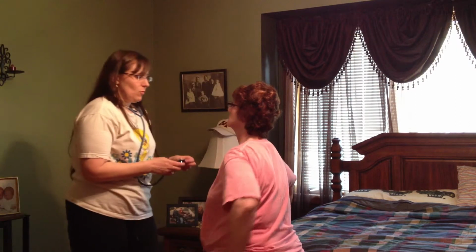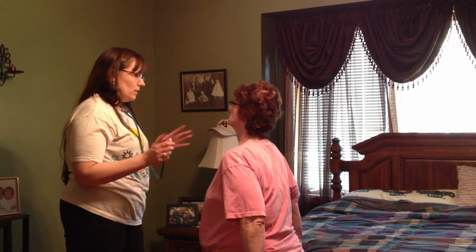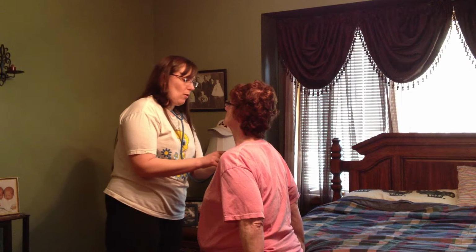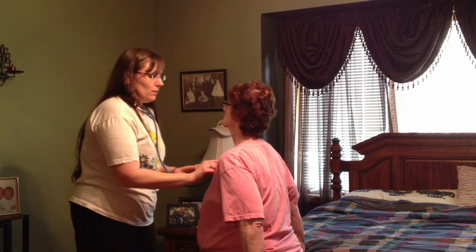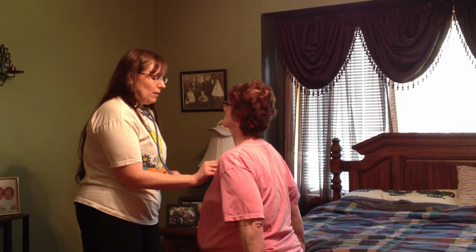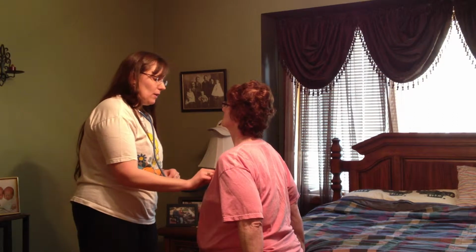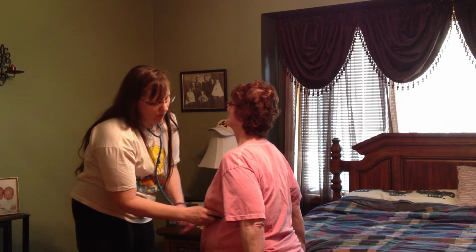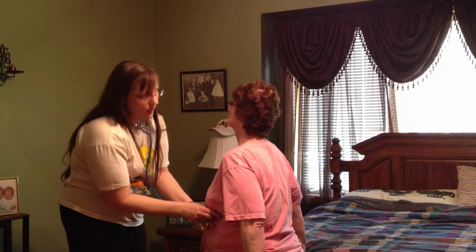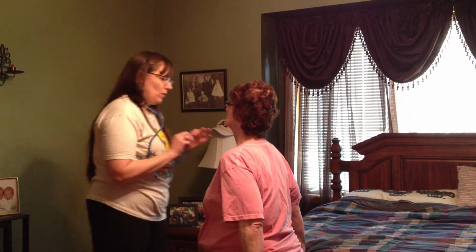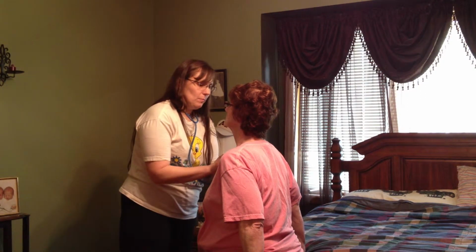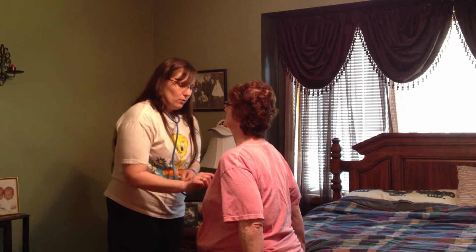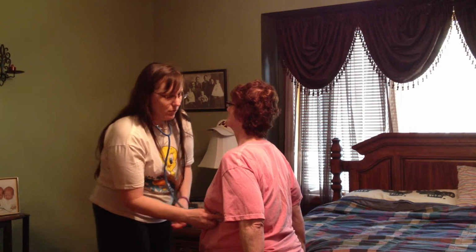Okay, and then I'm going to listen for the 5 heart sounds. Second intercostal space on the right-hand side is the aortic, and second intercostal space on the left is the pulmonic. Third on the left side would be Erb's point. Fourth would be tricuspid. Fifth would be mitral valve underneath the breast, and that would be at the apex of the heart. And then I'd listen with the bell of the stethoscope, aortic, pulmonic, Erb's point, tricuspid, and mitral valve.